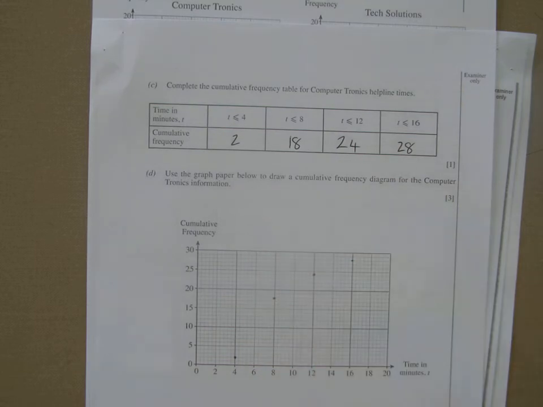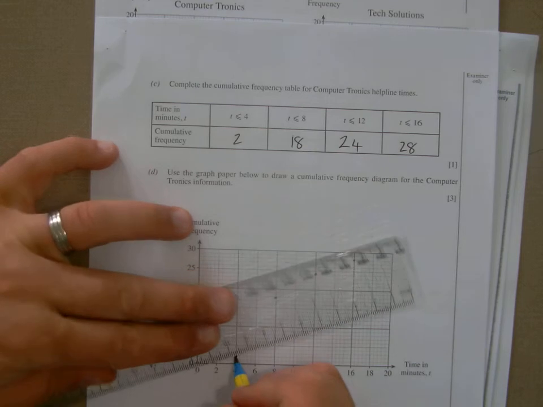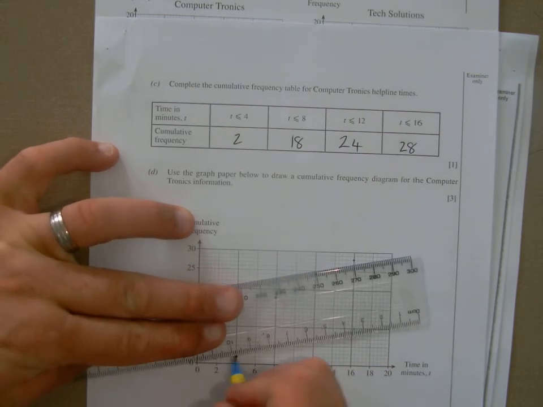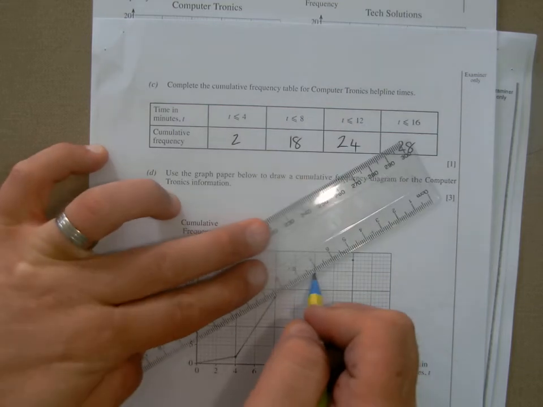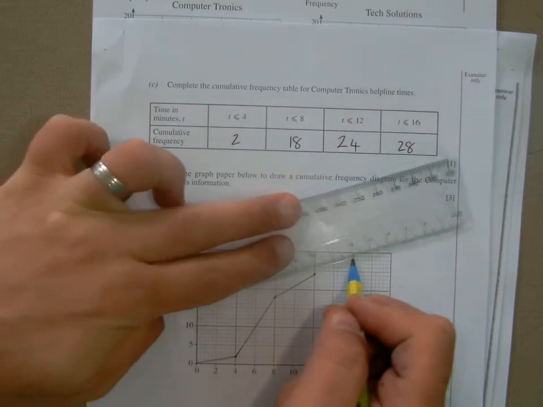So what you've got to do then is join those points with a ruler and take it back to the origin as well. And you've got your cumulative frequency diagram.